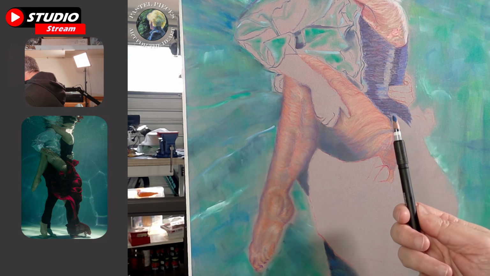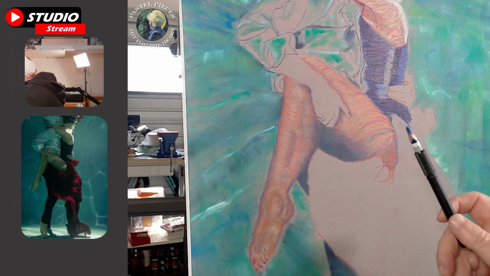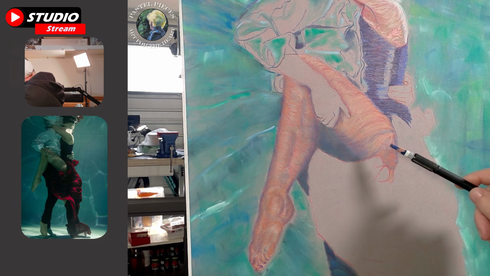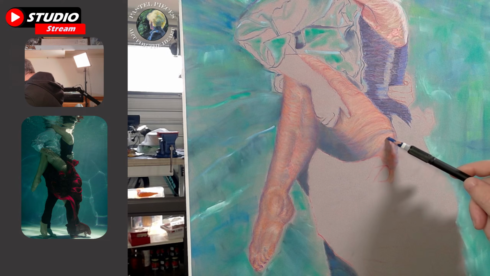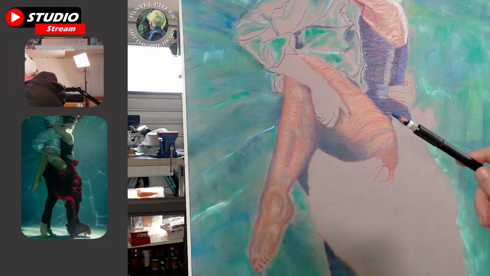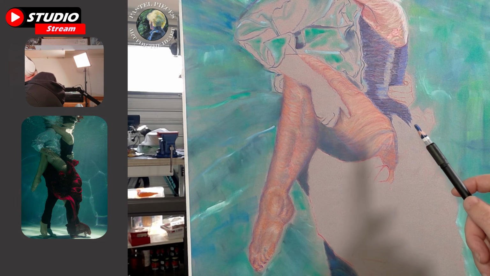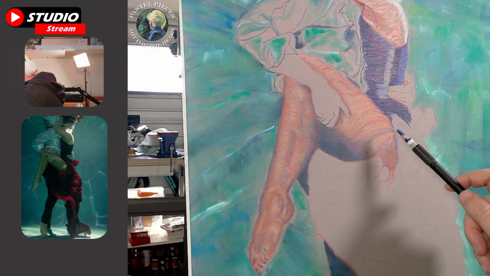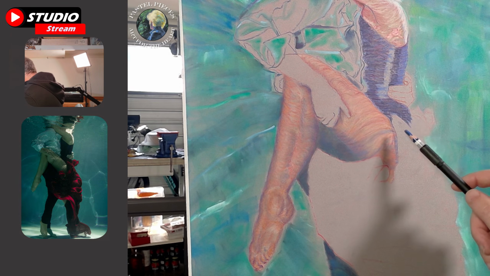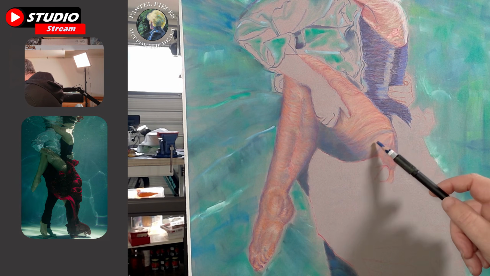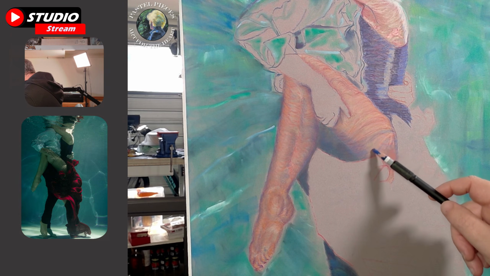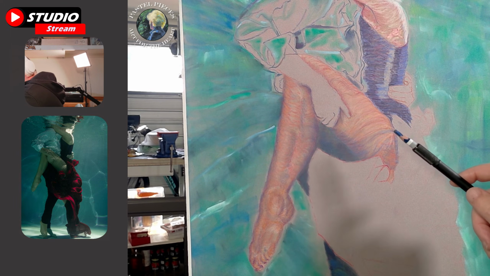This is an ultramarine. It could be any particular colour. There's no massive reason why I've picked the ultramarine.